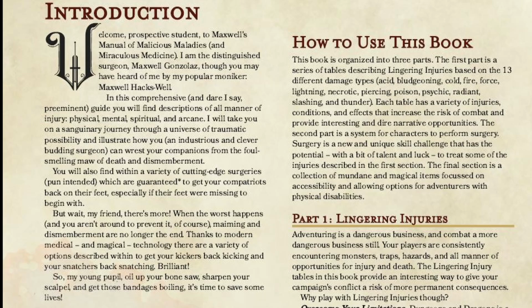But to run through the introduction of it, welcome prospective students to Maxwell's Manual of Malicious Maladies and Miraculous Medicine. I am the distinguished surgeon Maxwell Gonzalez, perhaps, though you may have heard of me from my popular moniker Maxwell Haxwell, which is pretty good.